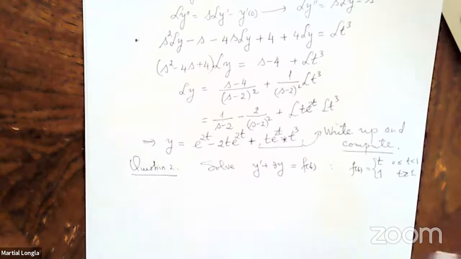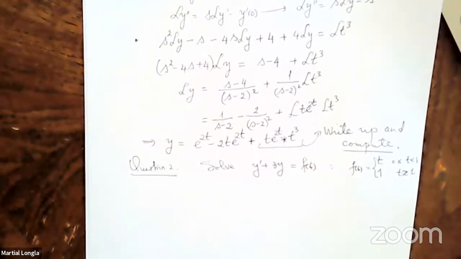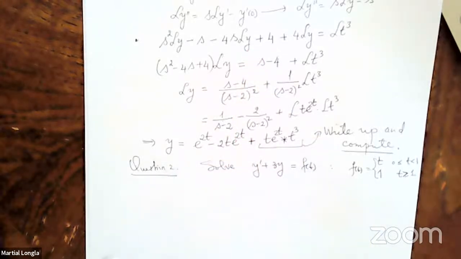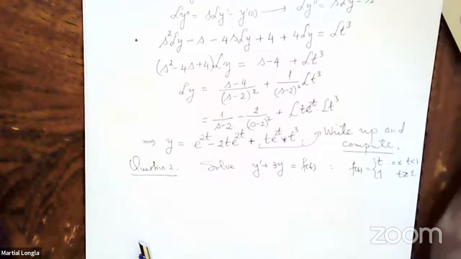You have 5 minutes to solve this. It's similar to what's just written there, the difference is the function f of t is the step function. So you need to use the definition of the Laplace transform to get the Laplace transform of that function.